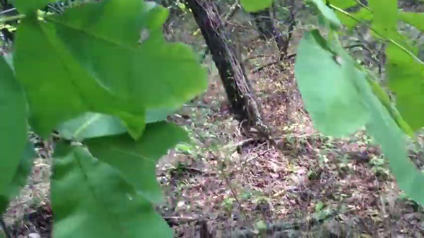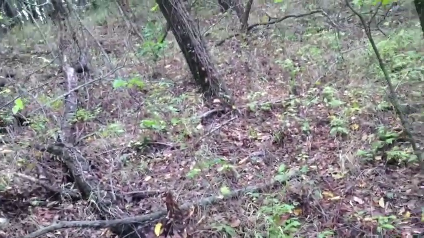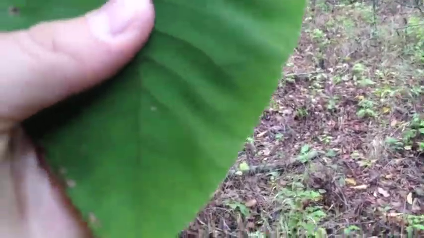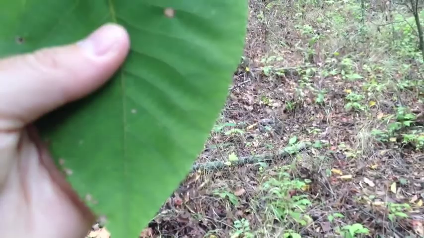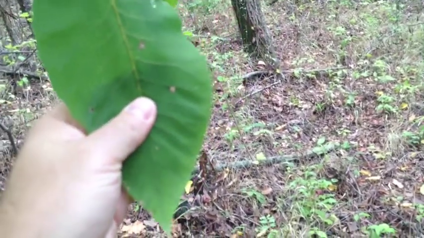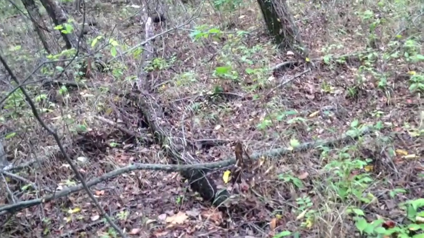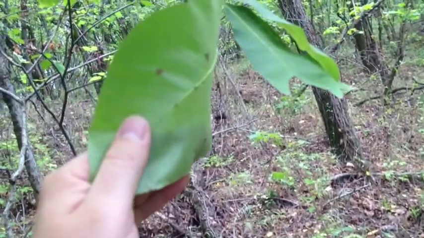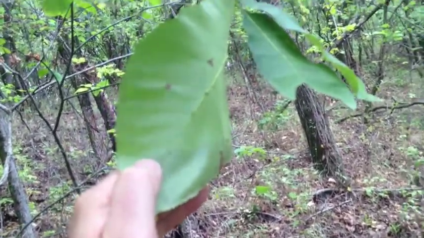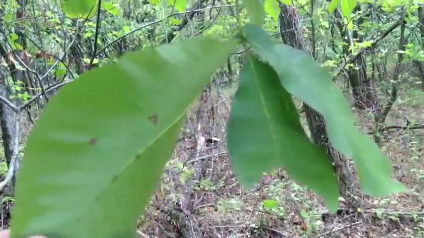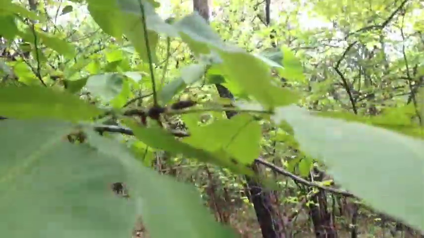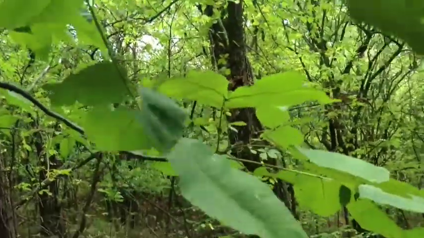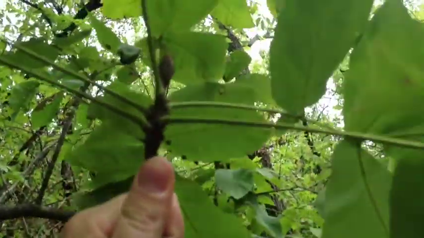The leaves have teeth on the margins, and the teeth tend to be pretty hairy. They tend to be pretty furry on the underside of the leaf. And they're arranged, as far as the leaves go, alternately on the stem.